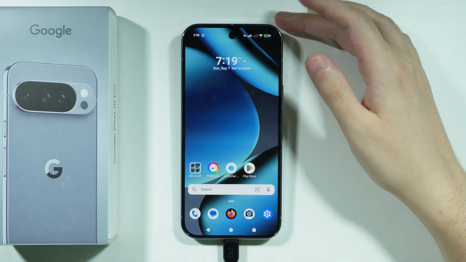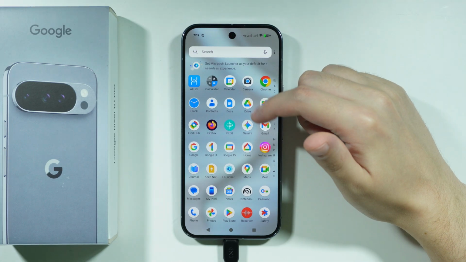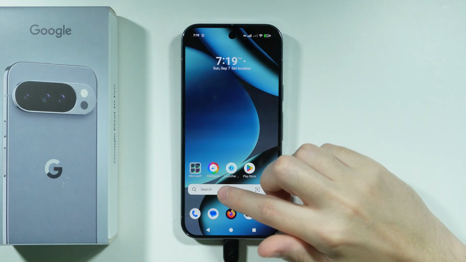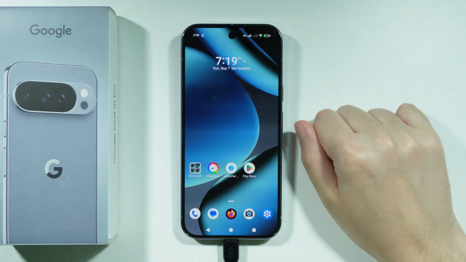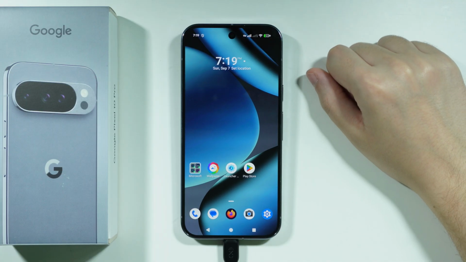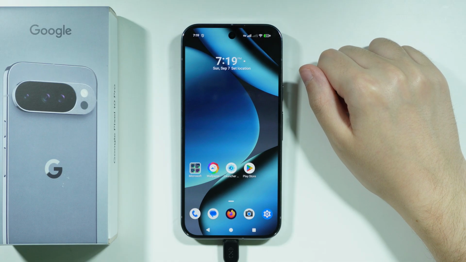But there we go, this is how the launcher looks like, definitely a little bit different. Over here we have our app drawer, and as you can see we also have this widget over here, this search bar, but we can actually get rid of it quite easily if you want to. So that's pretty much it. Unfortunately, it is definitely a little bit inconvenient that you have to use a custom launcher, but this is one of the ways to get rid of the Google search bar.